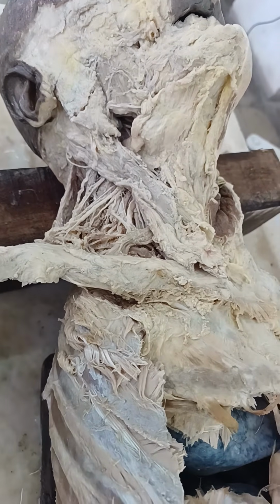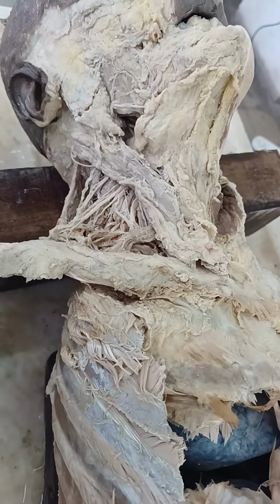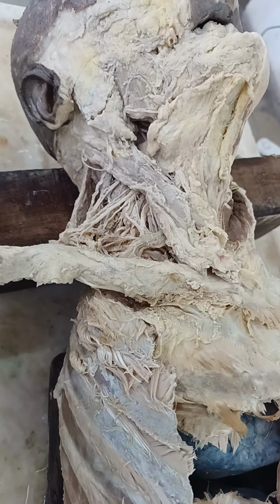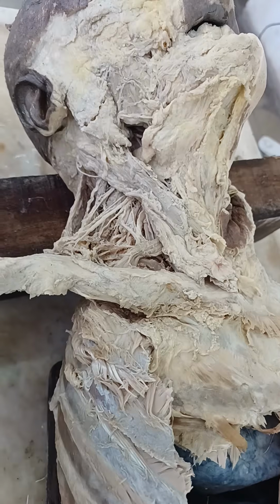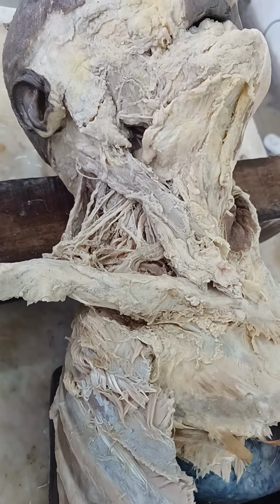So this is about the contents of the posterior triangle. We already discussed the boundaries, floor, contents, and roof of the posterior triangle.